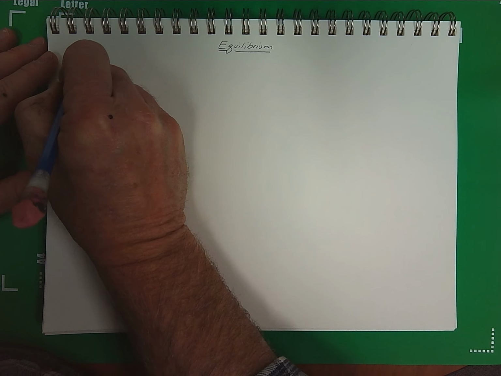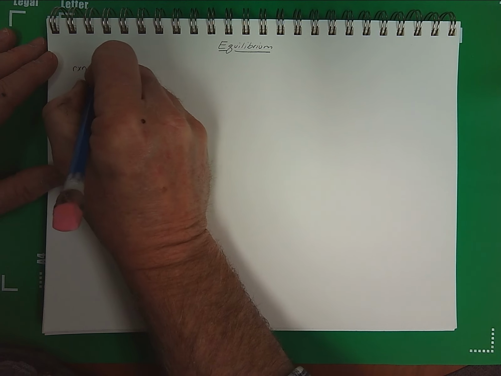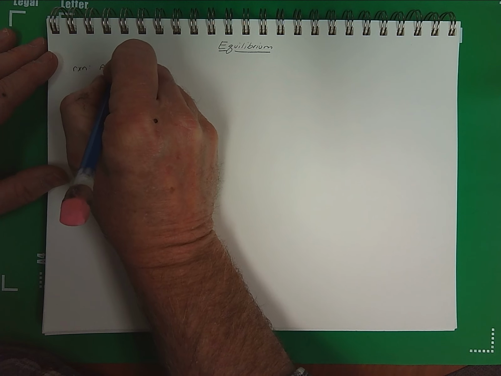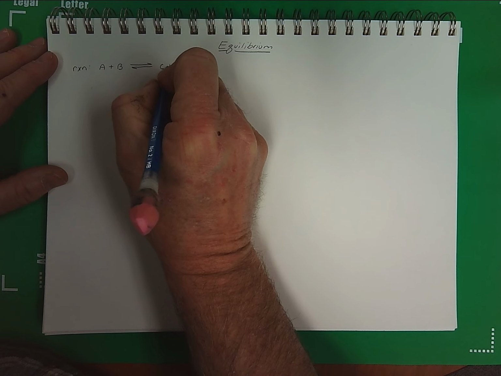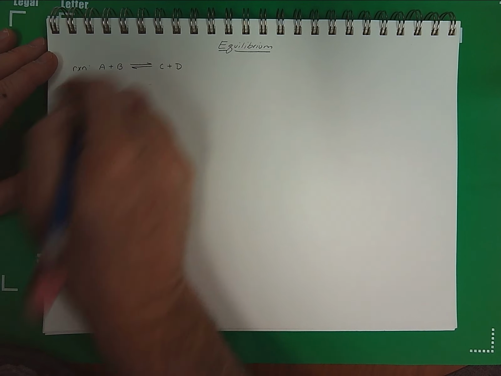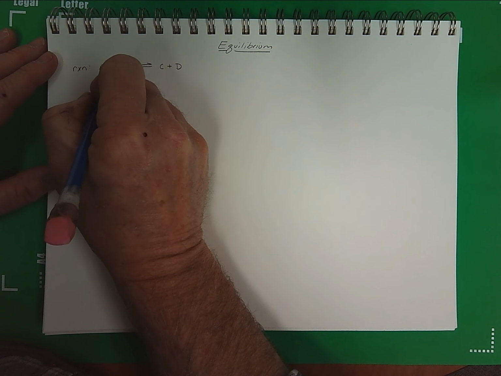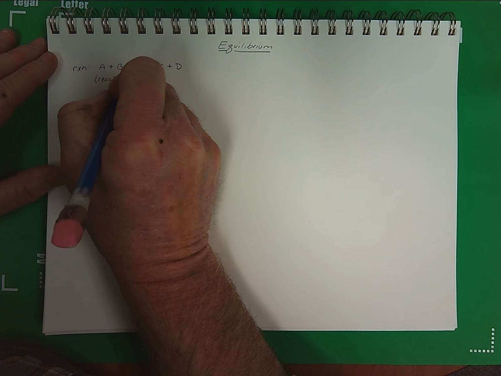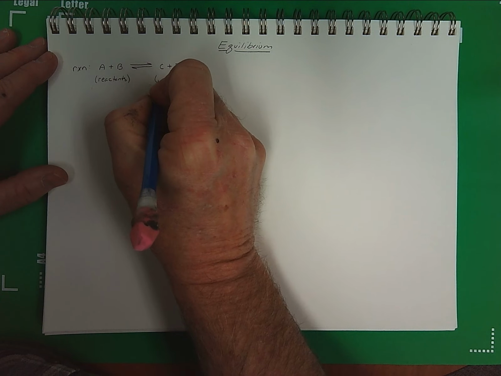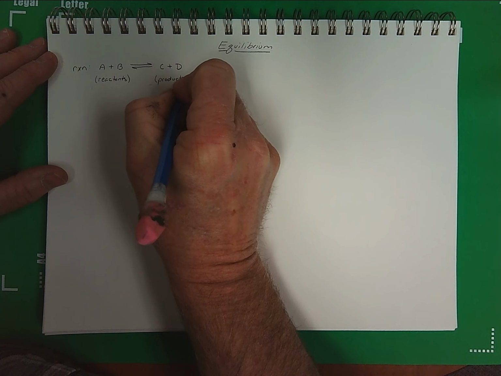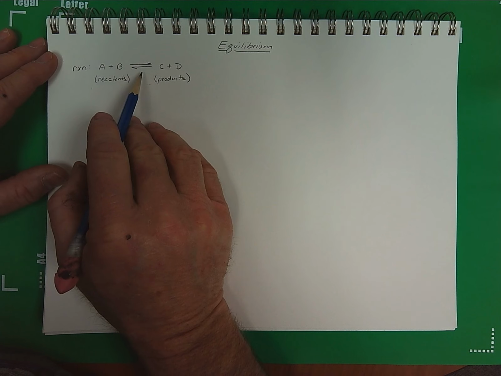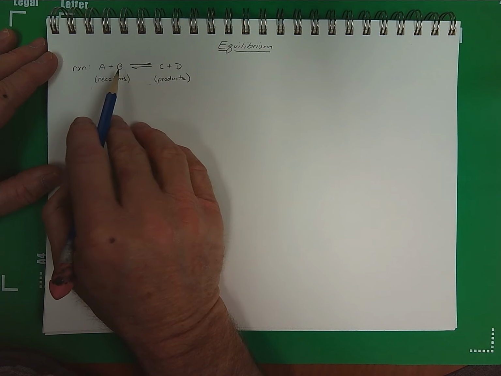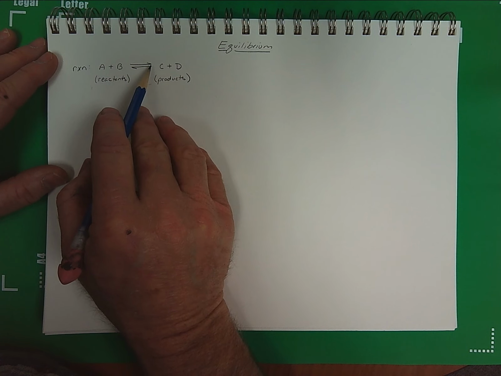So if we consider a reaction where we have two components, say for example A plus B, forming C plus D. A plus B are the reactants in this reaction, and C plus D are the products. I've drawn my arrows both ways because most of these reactions that we'll be talking about in biochemistry, the vast majority, are reversible reactions. The ones that aren't reversible, I will point out to you as we go along.